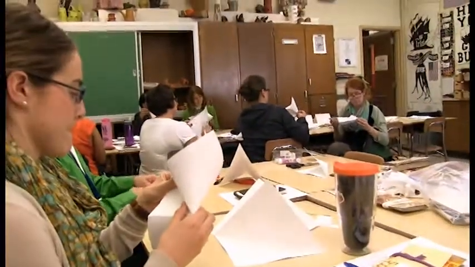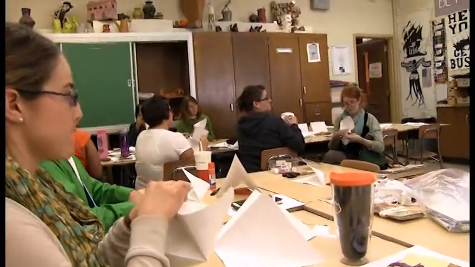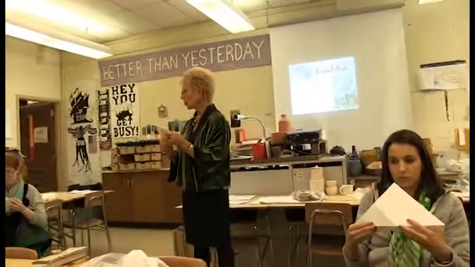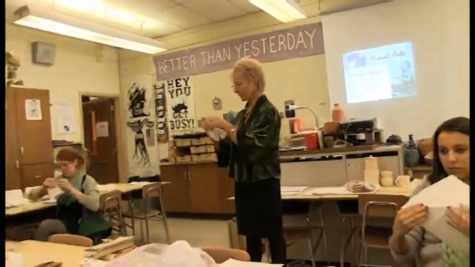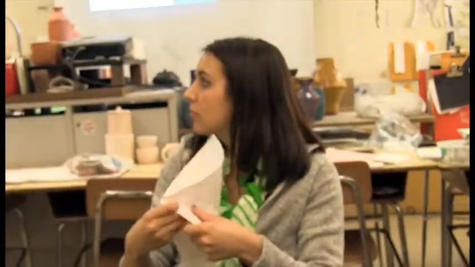Got it open. Poking it in the center, bringing those 2 edges together, folding it down, voila. Do that with all 3. So it ends up being like this.